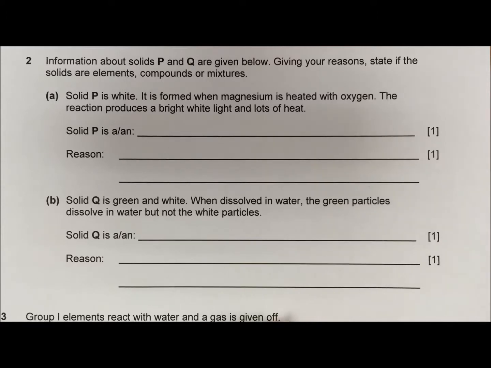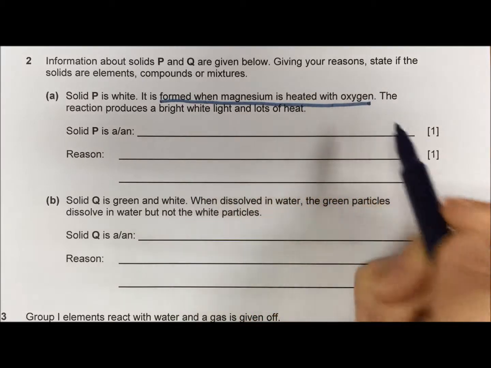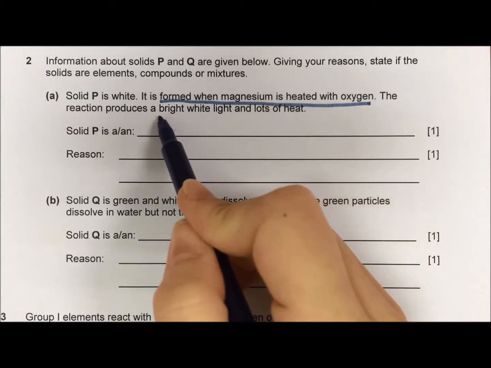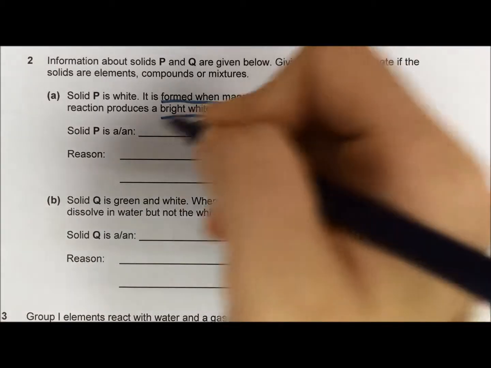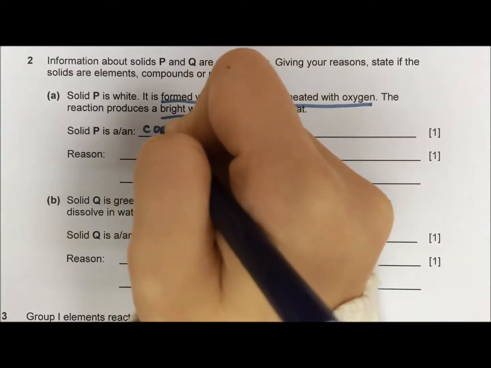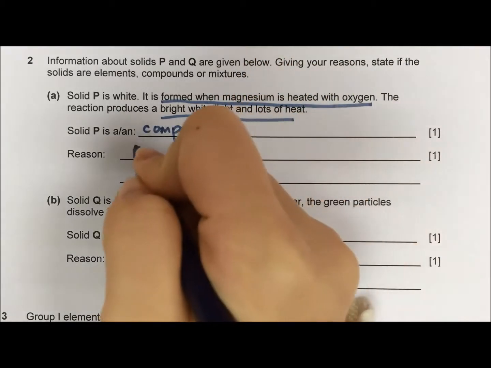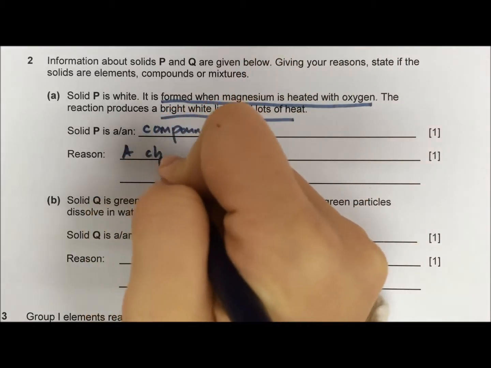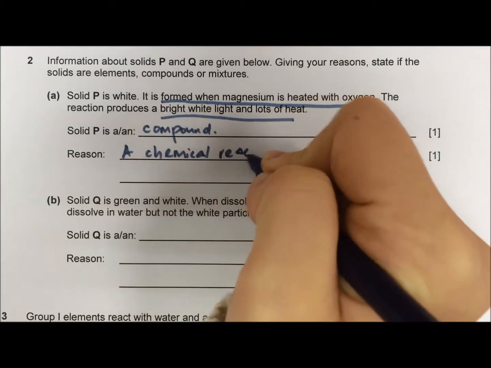Question 2 is also on element, compound, mixture. A, it says it is formed when magnesium is heated with oxygen. So this means there must be a reaction. So A, the solid P must be a compound because a chemical reaction takes place when a compound is formed.